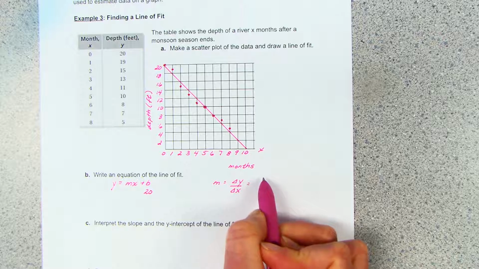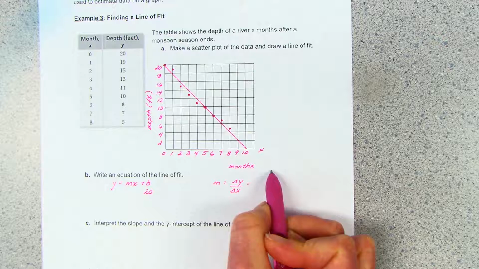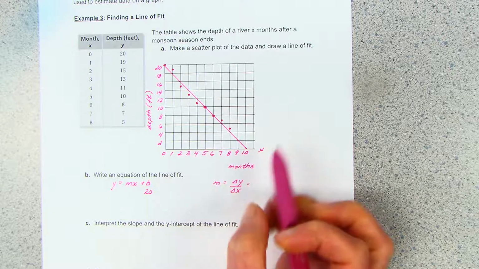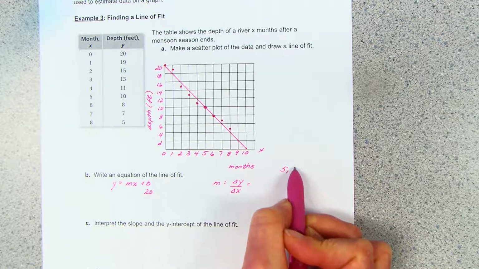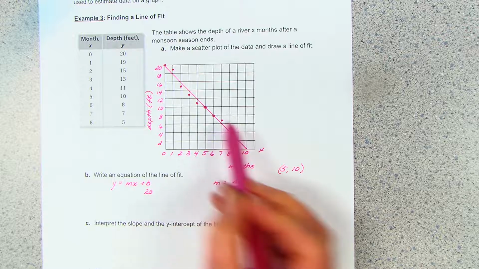Let's see. Let's put down the points that we're going to use. We're going to use 5, 10, and this point 6, 8.